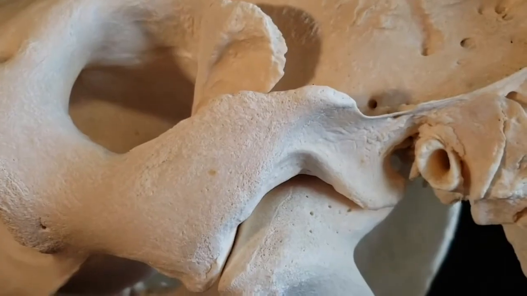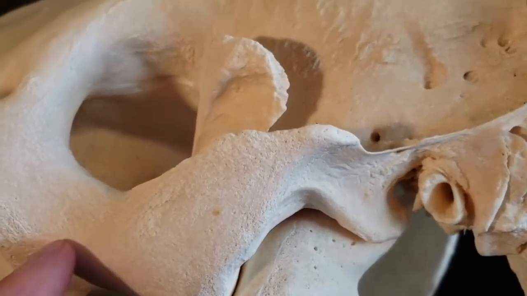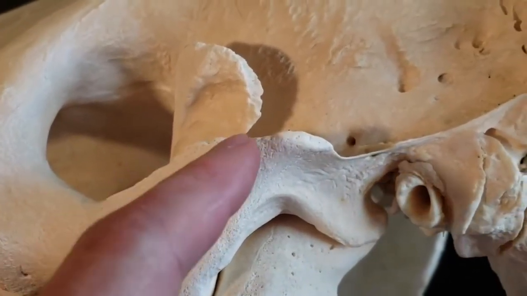Here's a different look at that zygomatic arch. Here's the highest point here.